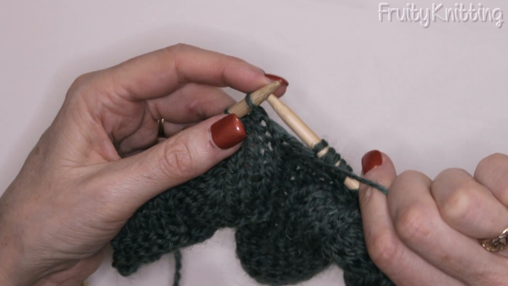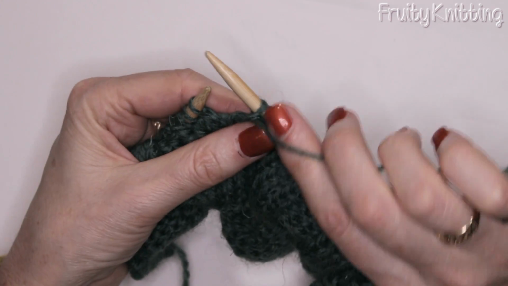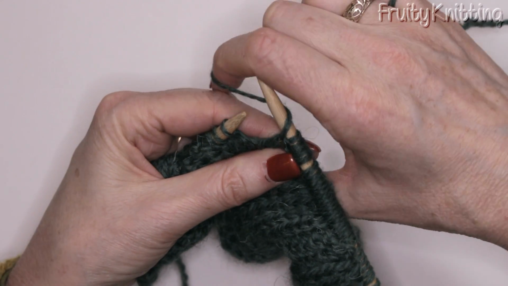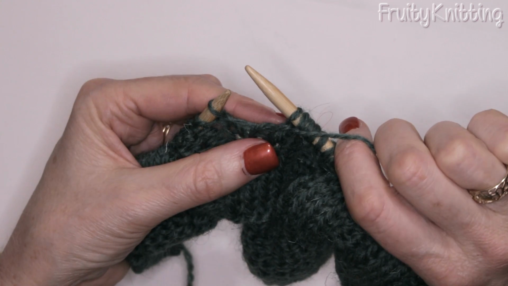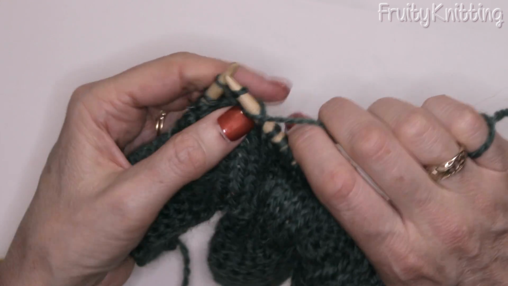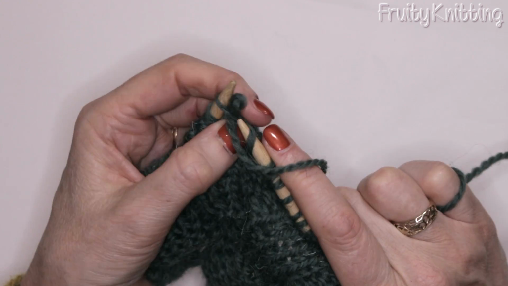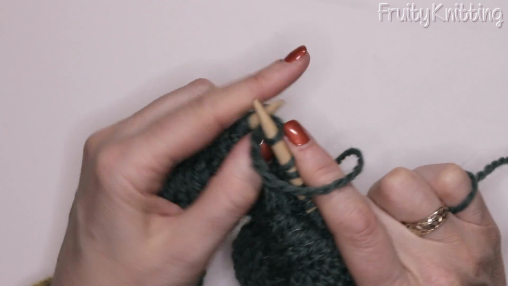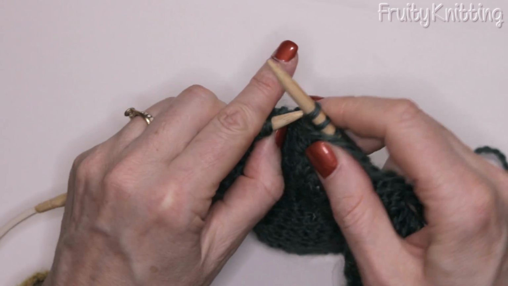I'll do it one more time. So purl 1, yarn over, and purl. Okay, so I'm just going to back pick a few. So I've got a few more stitches left to show you, because I want to show you what do you do if you have to knit 1, yarn over, purl 1. What does that look like?